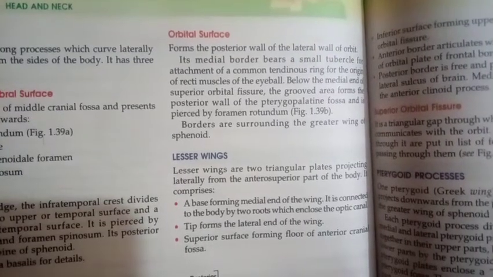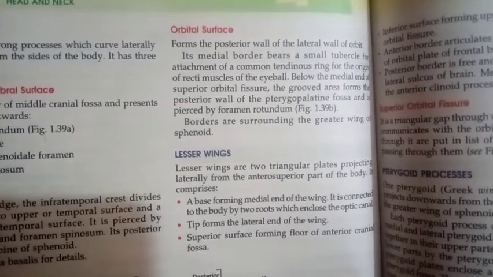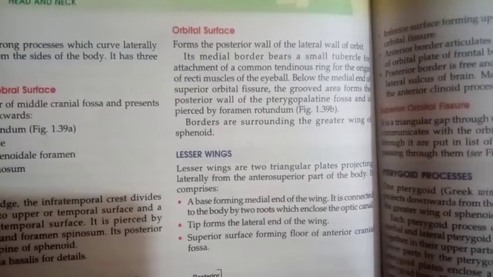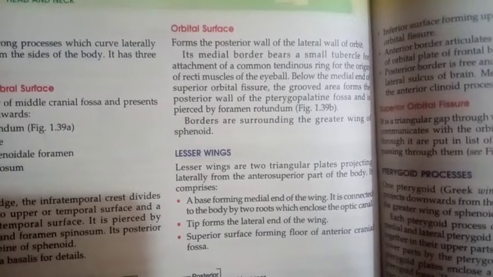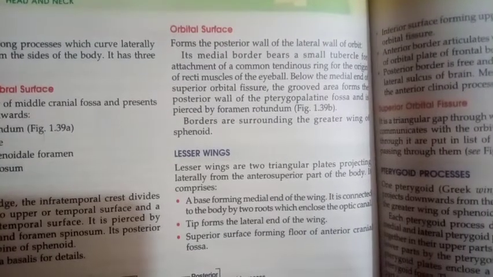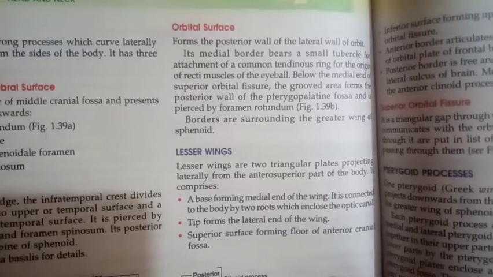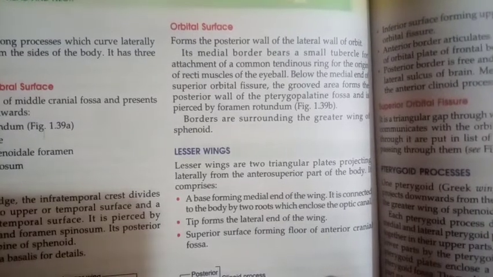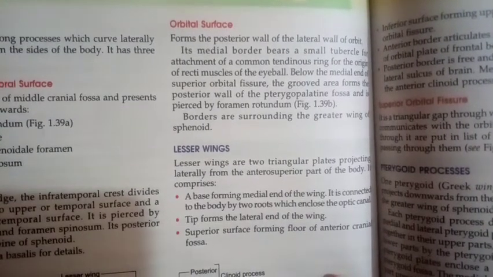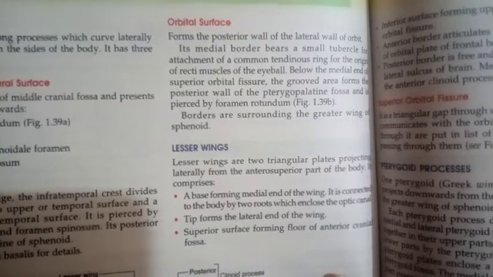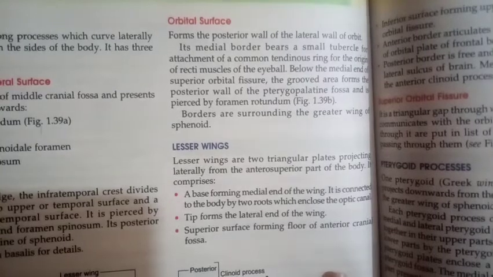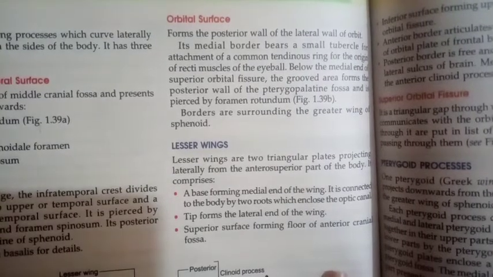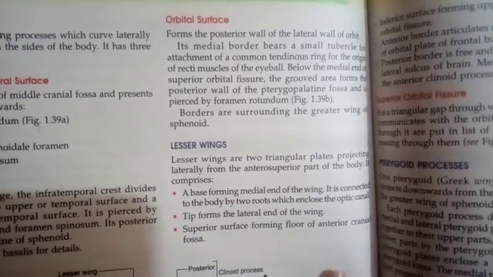Now we will talk about the lesser wings. The lesser wings are two triangular plates projecting laterally from the anterosuperior part of the body. It comprises a base, forming the medial end of the wing. It is connected to the body by two roots which enclose the optic canal. The tip forms the lateral end of the wing.